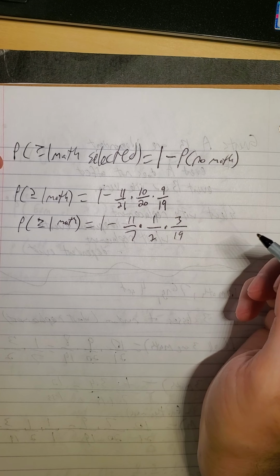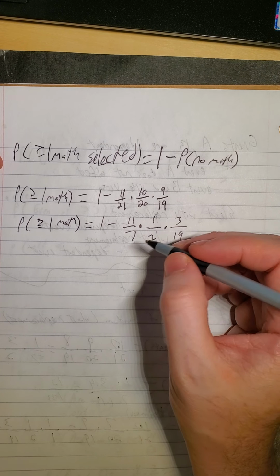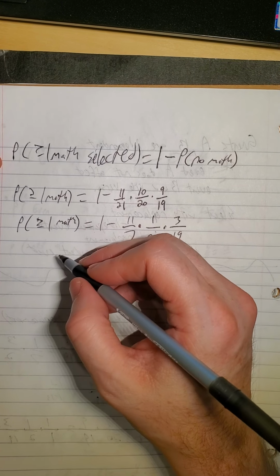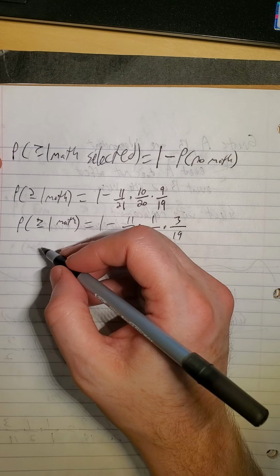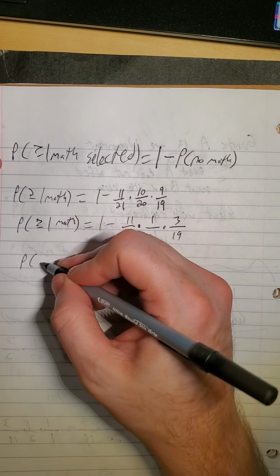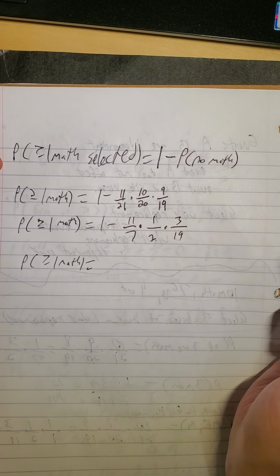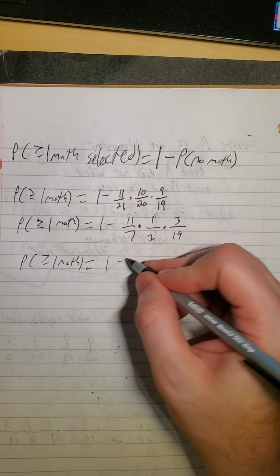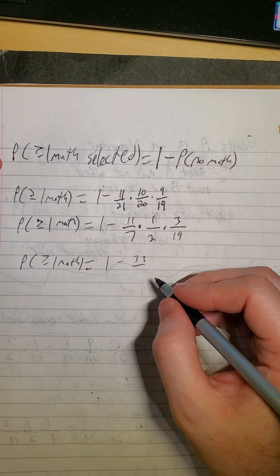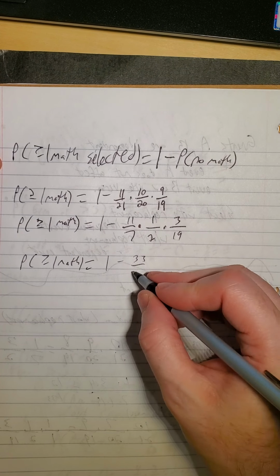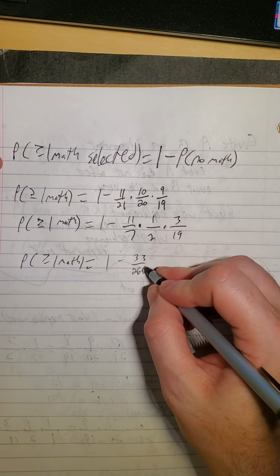So now we have the probability of at least one math is 1 minus 33 out of, let's see, 14 by 19, 266.